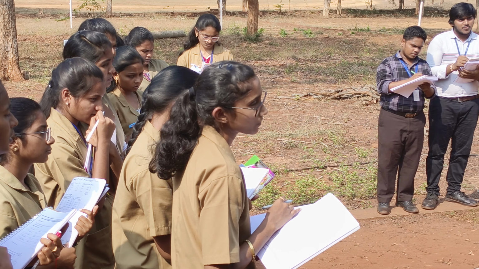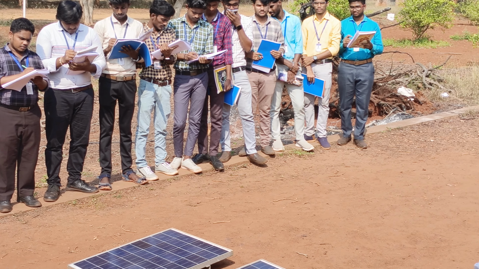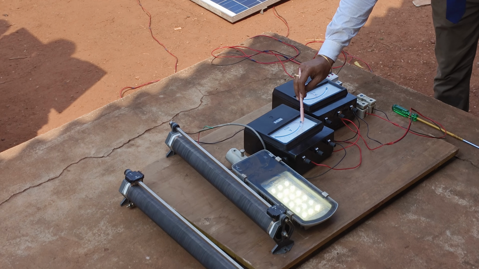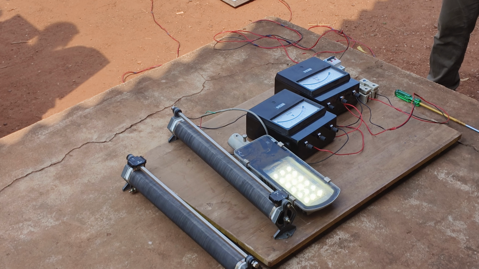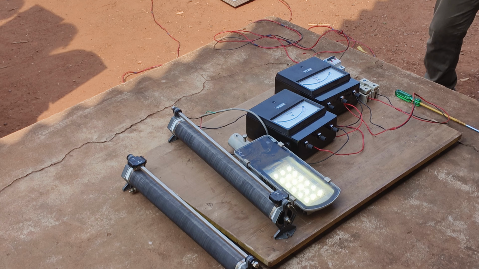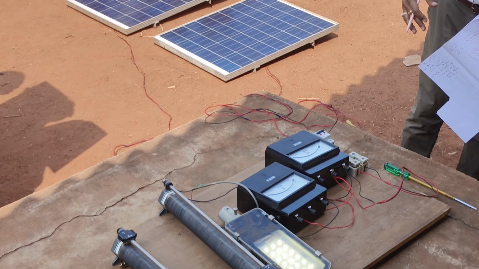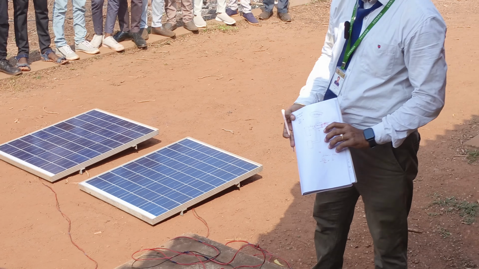1 point, how much? 0.489 approximately. Approximately 5 amperes. Okay, so why is it showing 5 amperes? Because we have already given the input and we are trying to load the maximum.